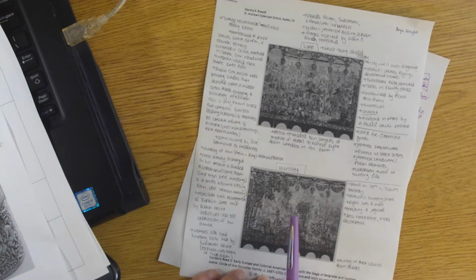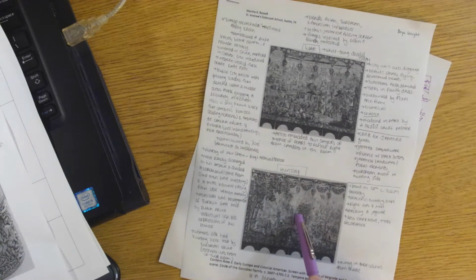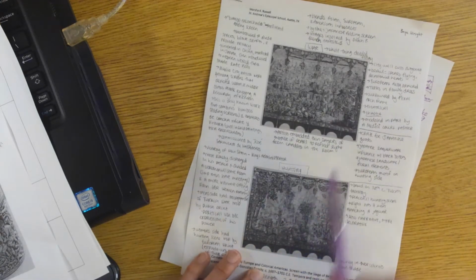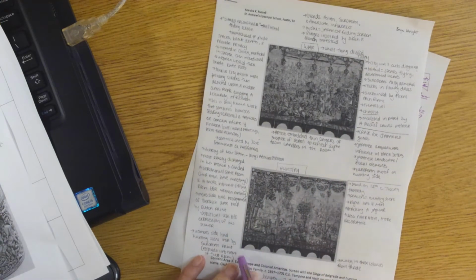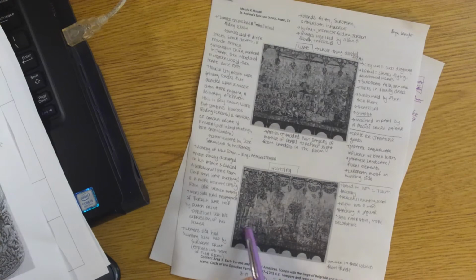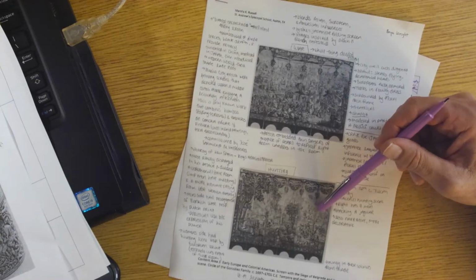At the bottom, we see a different scene, which would have been on the side where the ladies in waiting were. And it is more pastoral. It's not nearly as violent and aggressive. If I had a color picture, you would see pastels, you would see greens and blues, and you would see people enjoying their life in nature, knowing full well this could only be experienced by the rich, right?